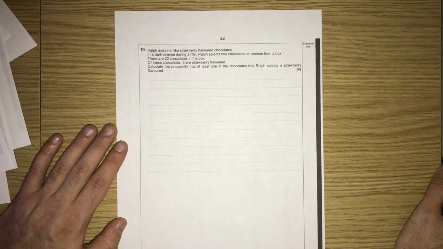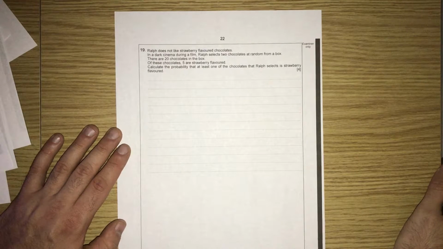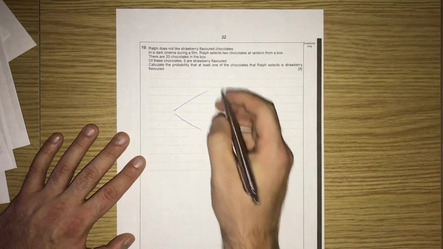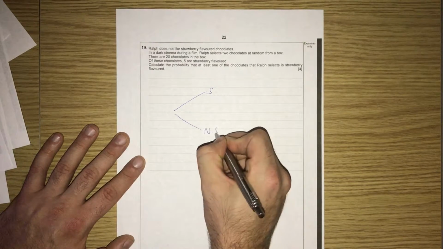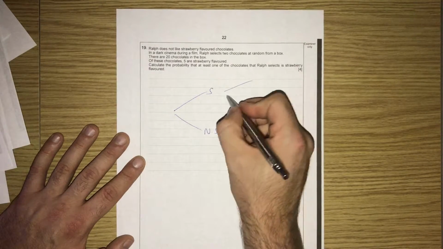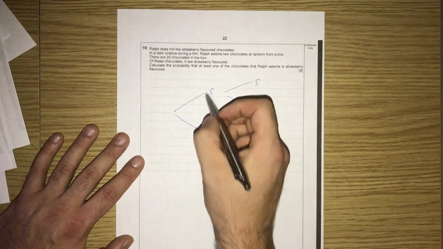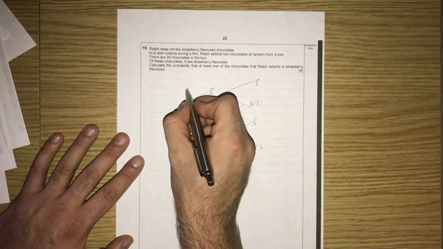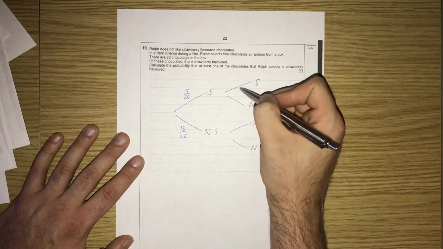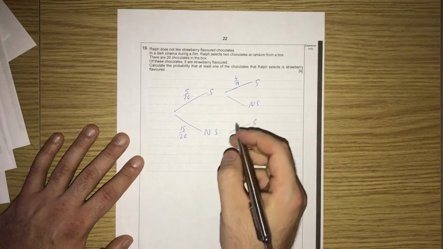Question 19, probability. Calculate the probability that at least one of the chocolates that Ralph selects is strawberry flavoured. So there are 20 and 5 are strawberry. So I'm going to use a tree diagram. So strawberry, not strawberry. Ralph is picking 2. So then again we have strawberry or not strawberry, strawberry or not strawberry. So on the first one there are 5 strawberries. So the chance of picking a strawberry is 5 out of 20 and a not strawberry is 15 out of 20.